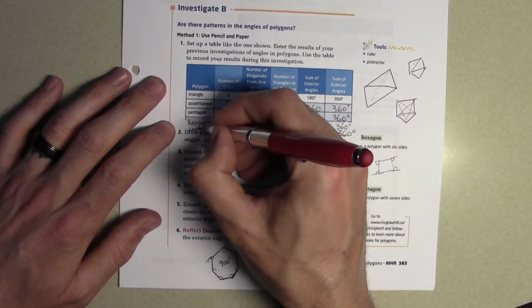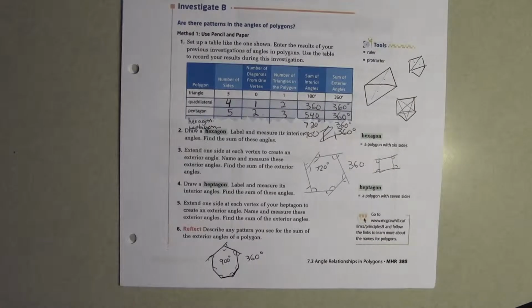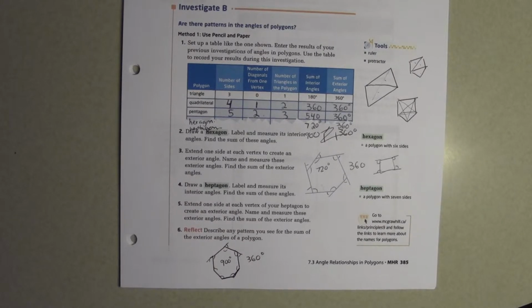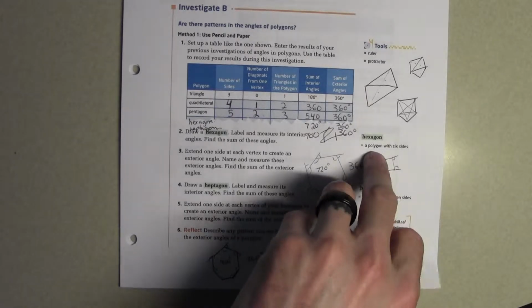Heptagon. Any questions here? How we develop this pattern? Is there any reason that we need to kind of actually physically measure them? Are you guys okay with this conceptually? You're understanding this? What's the formula, sir? We're getting there. We're almost there.